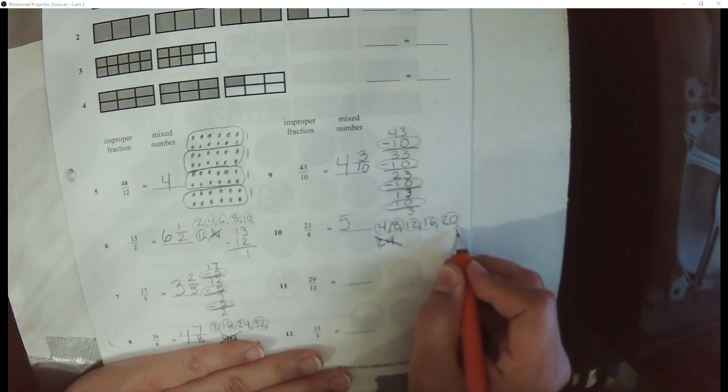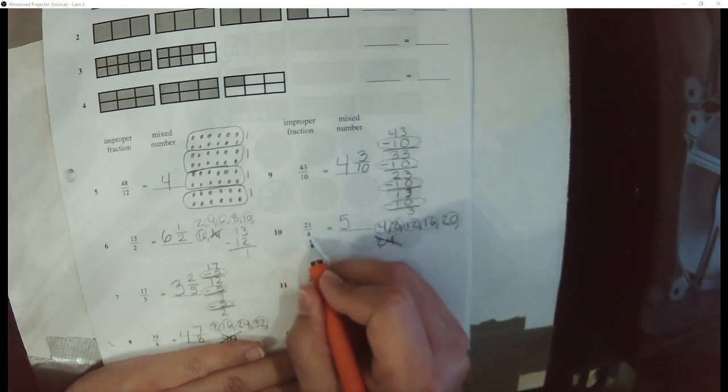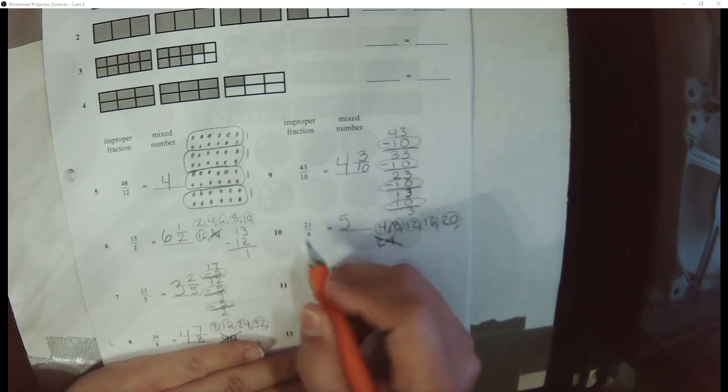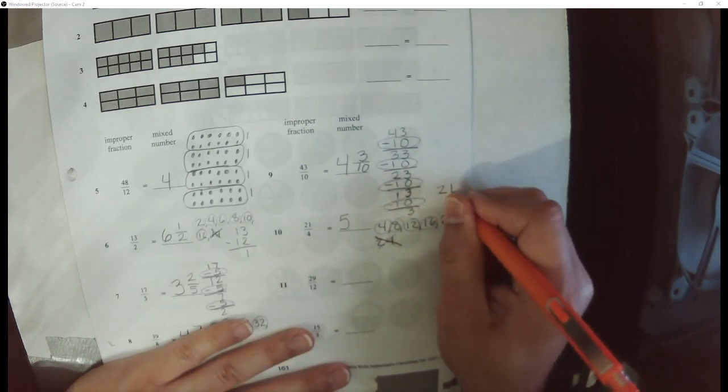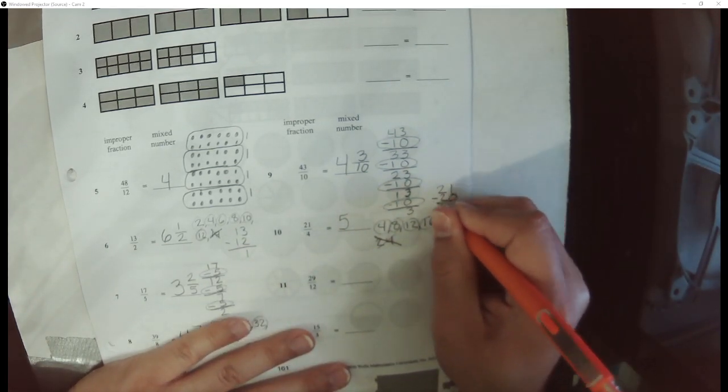The biggest number I got was 20. So I'm going to take 20 and subtract it from my numerator. 21 minus 20. Who can tell me what is 21 minus 20? What would I have left?